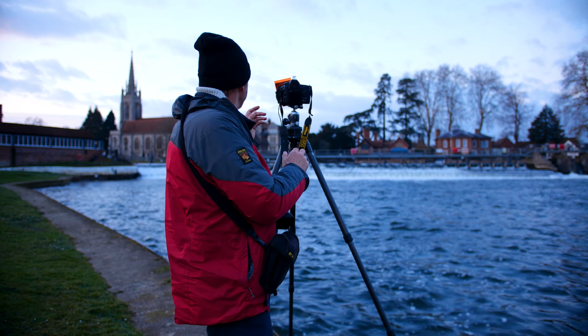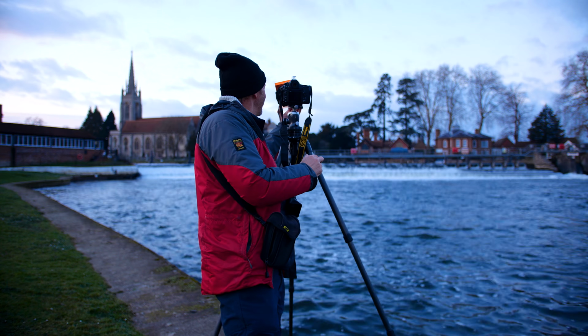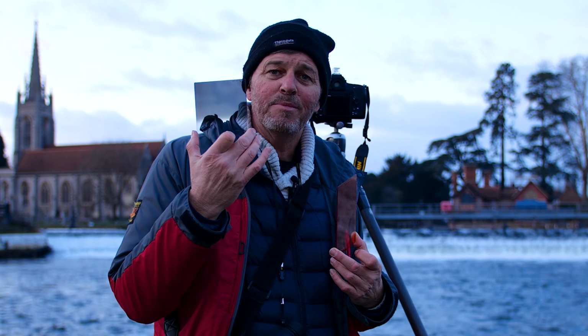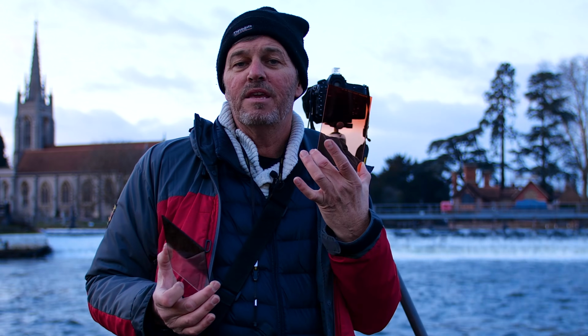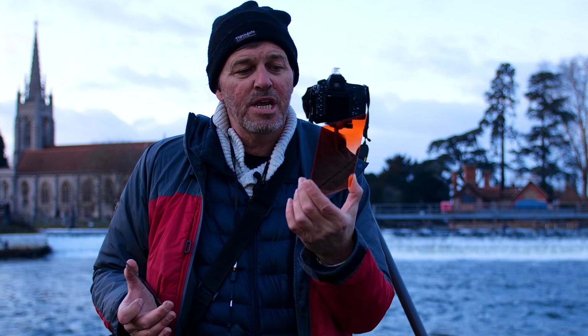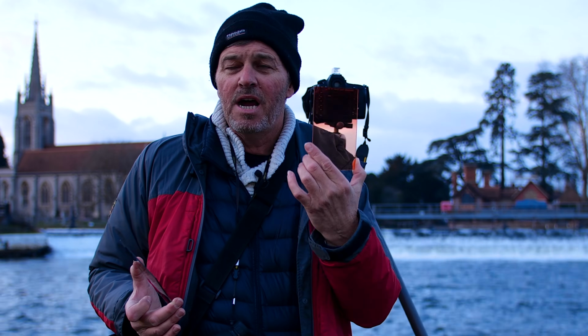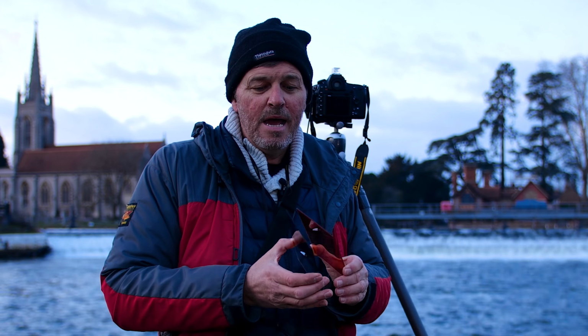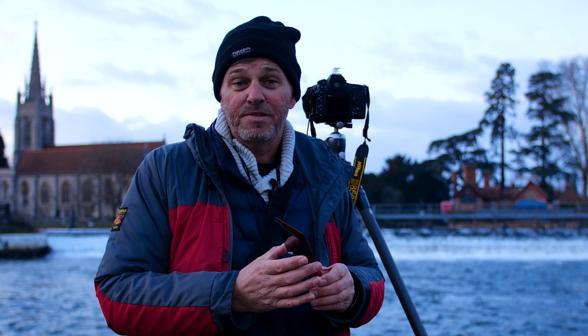But there we go. So I have a 0.9 medium transition neutral density grad and my custom filter that Lee Filters have made for me. So you can see it's got an orangish tinge. It looks a little over the top. You've got to use this sparingly. I use it in situations like this where I just want to boost the colors a little bit. It makes all the difference.